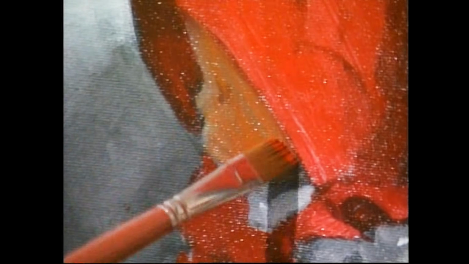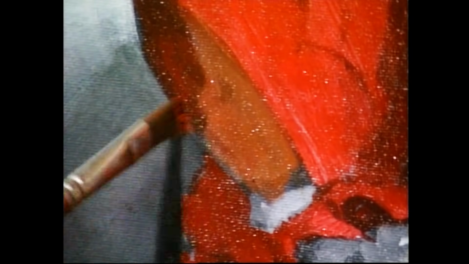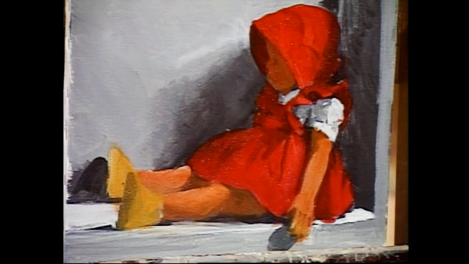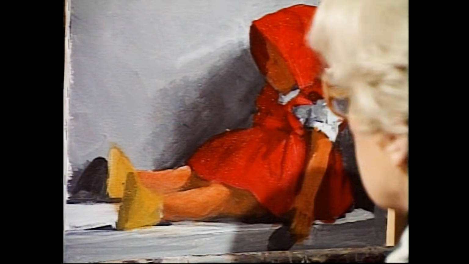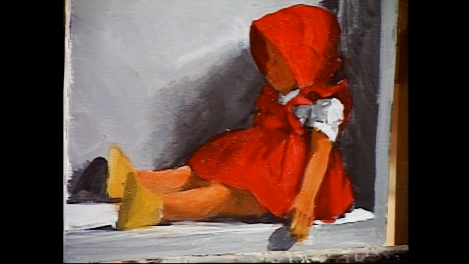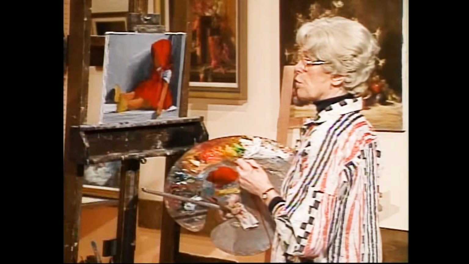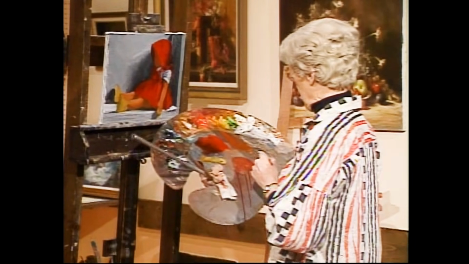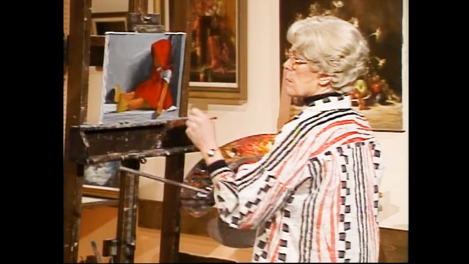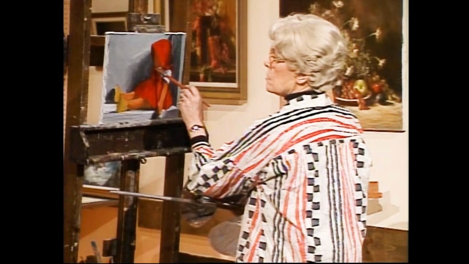Oh yeah. And then she has that little blouse on, which is yellow with age. Sure, it was lighter than that at one time. More white.